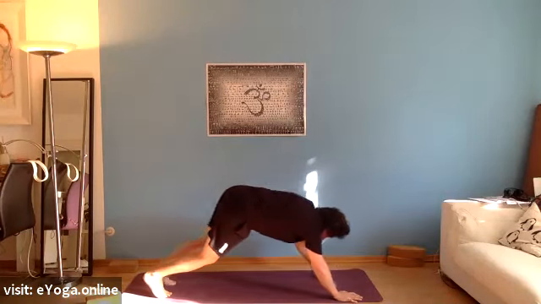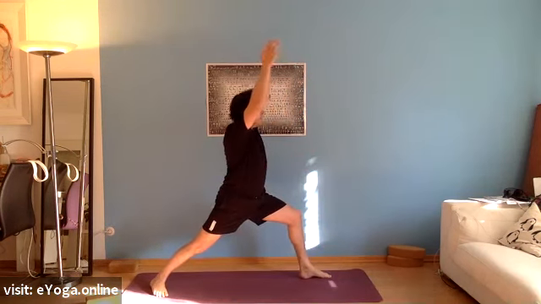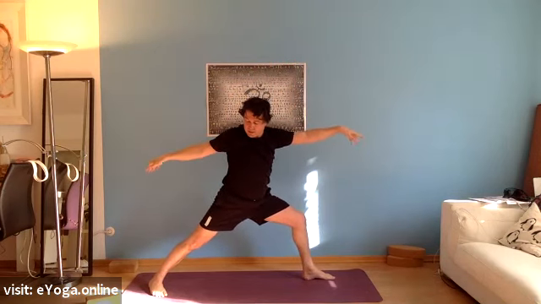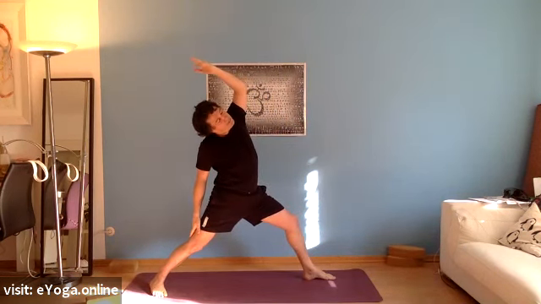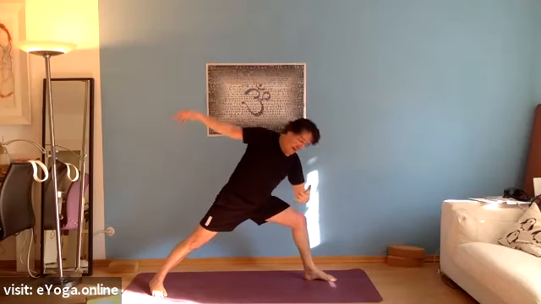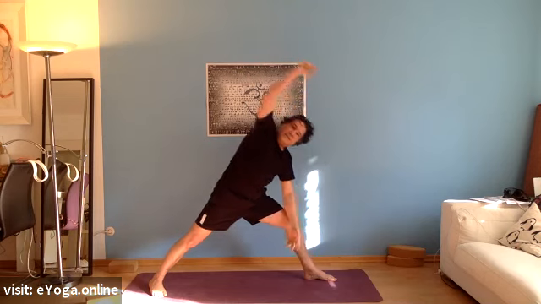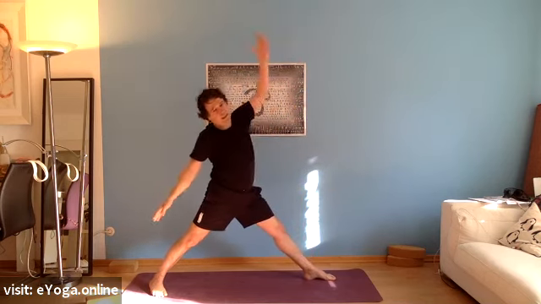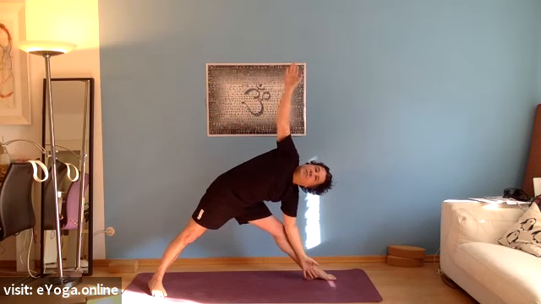Breathe in, left foot forward. And arms up to warrior 1. Breathe out, warrior 2. Breathe in, left hand back, backward bend. Breathe out, left hand, left elbow, left knee, right hand overhead. Breathe in, the same with a straight forward leg, backward bend. Breathe out, Trikonasana. Left hand by left foot. Right hand up, open the chest.